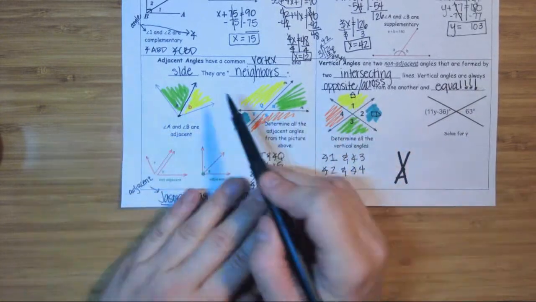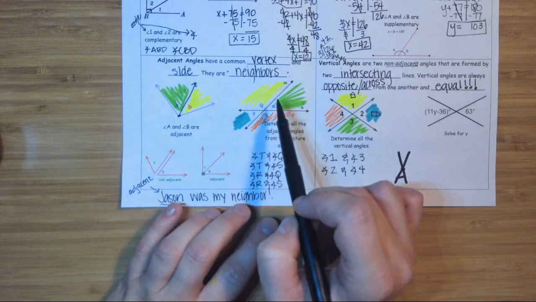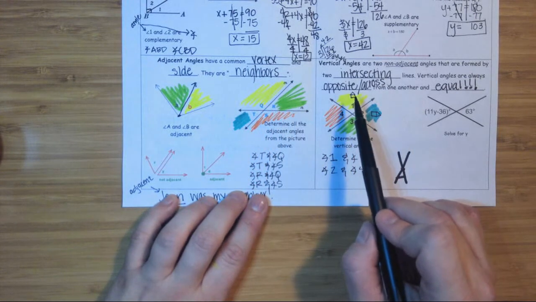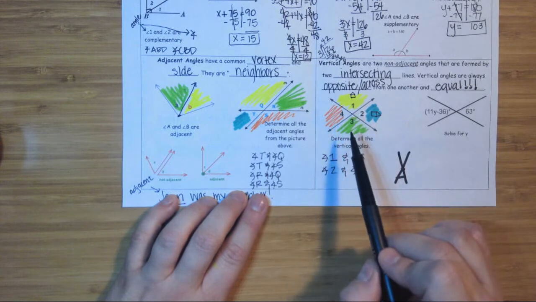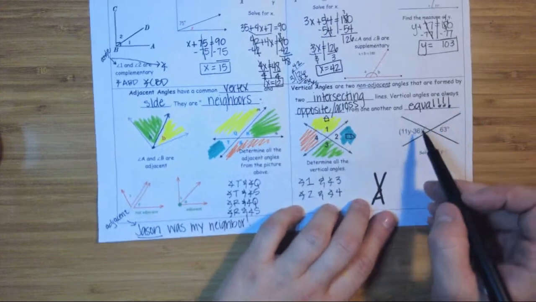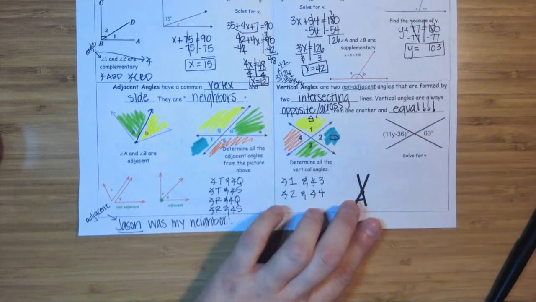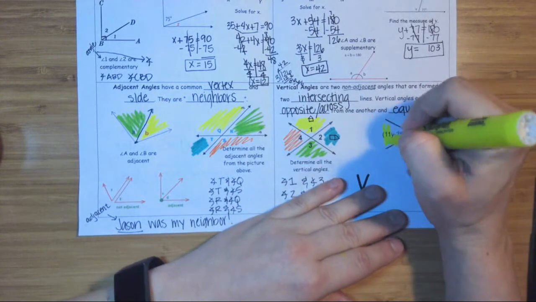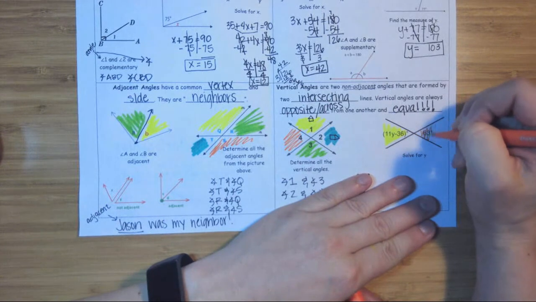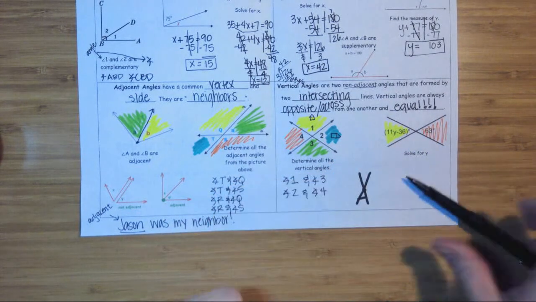So just remember, adjacent angles are neighbors. They're side by side. They share a common side. But over here, vertical angles are across from one another. So directly across. Okay, so we also said that vertical angles are equal. And if you look at this angle right here, it looks to me to be about the same size as this angle right here. Those are equal, they're the same size.